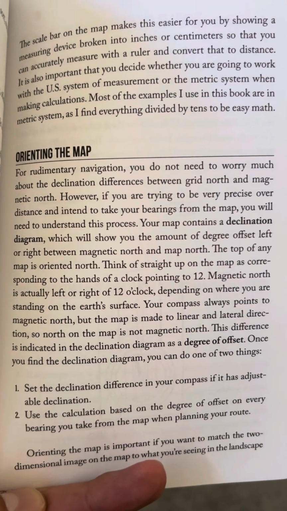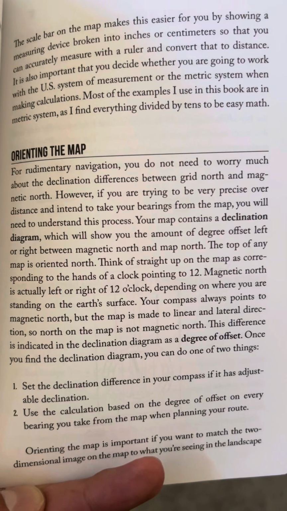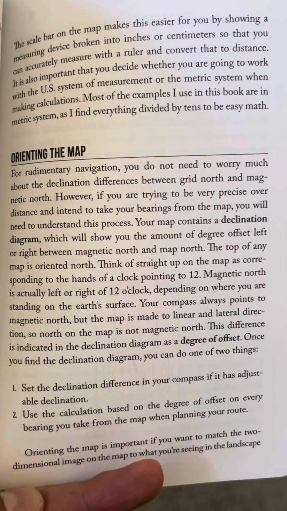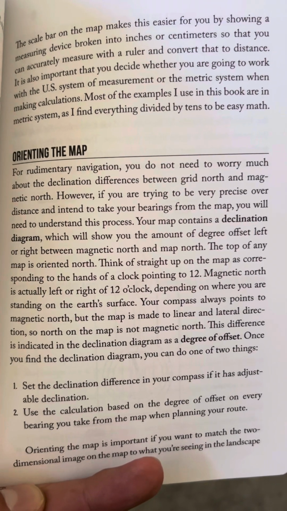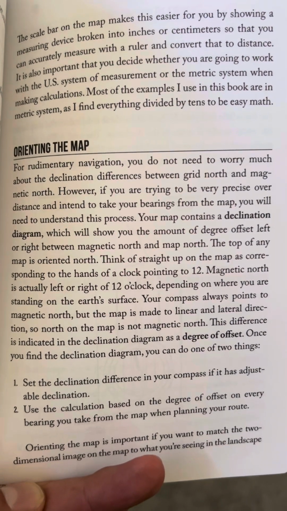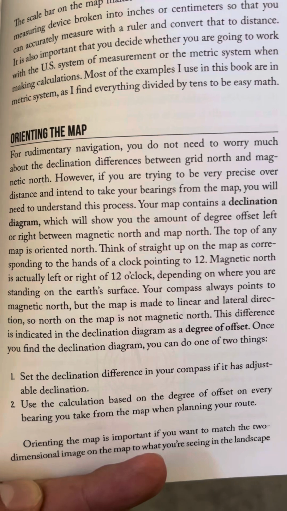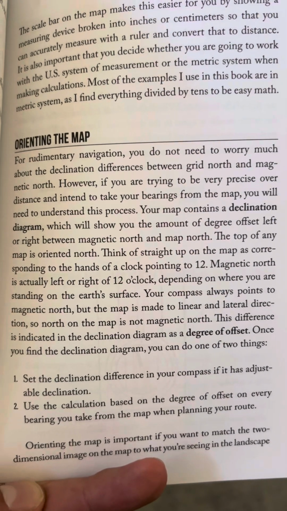Orienting the map. For rudimentary navigation, you do not need to worry much about the declination differences between grid north and magnetic north.